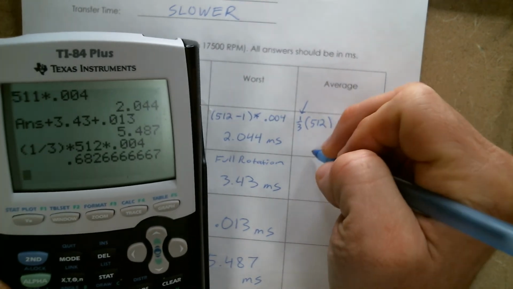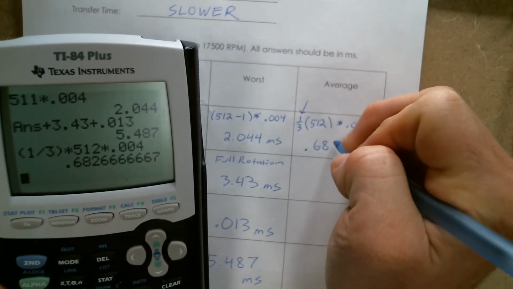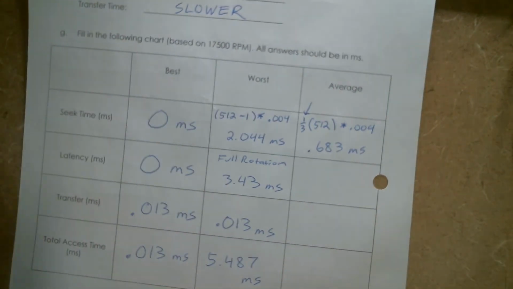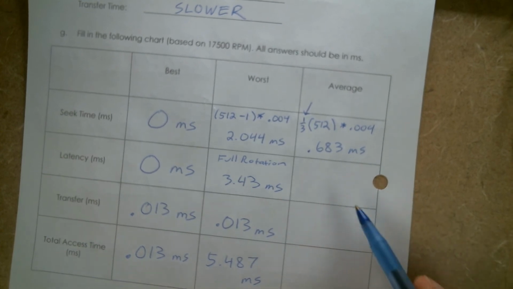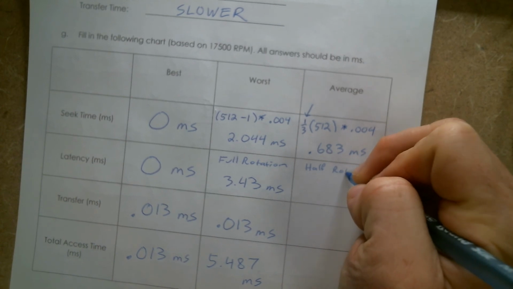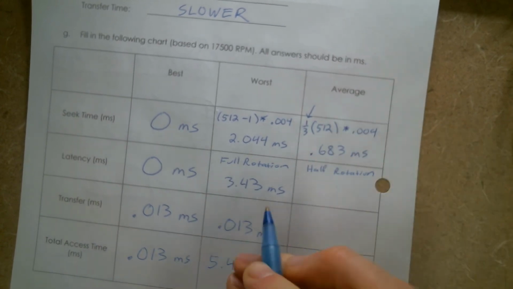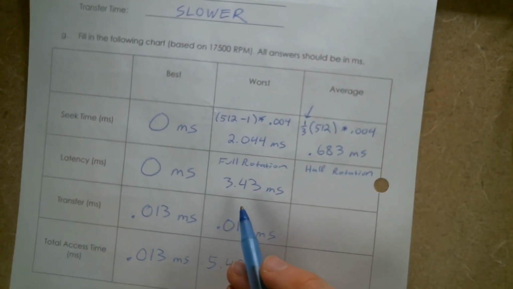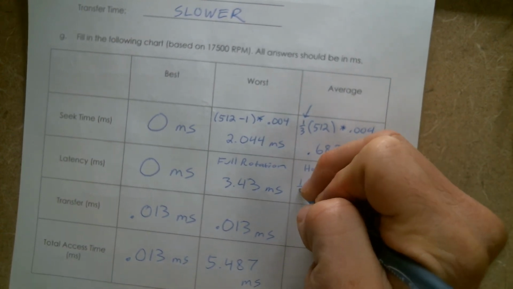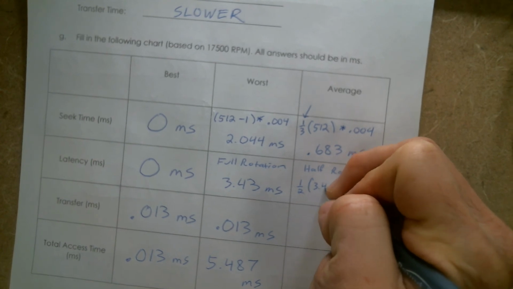At that point, it's just putting into your calculator 1/3 times 512 times 0.004, and you're going to get 0.683 milliseconds. Now, when it comes to latency and spinning it to the proper place, on average, it's going to take half a rotation. So if a full rotation is 3.43, we want to know what half a rotation is. So we're just going to do 1/2 times 3.43.